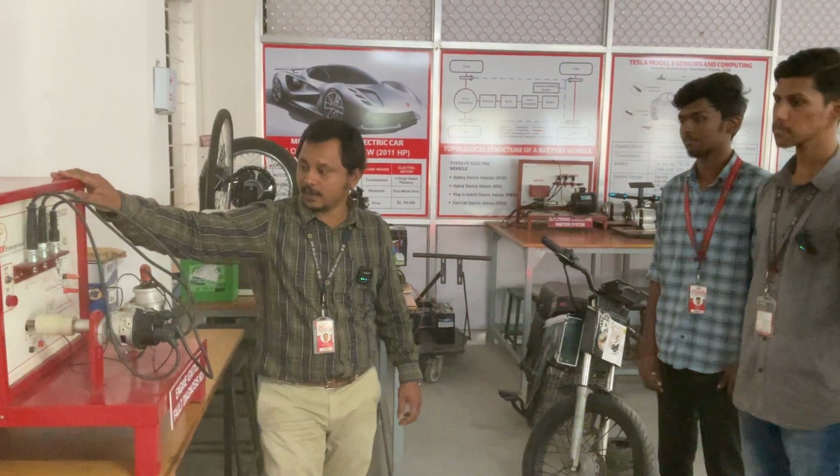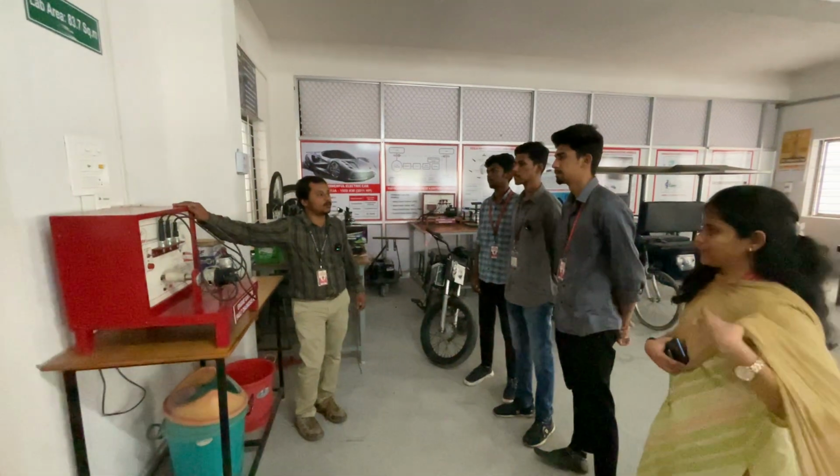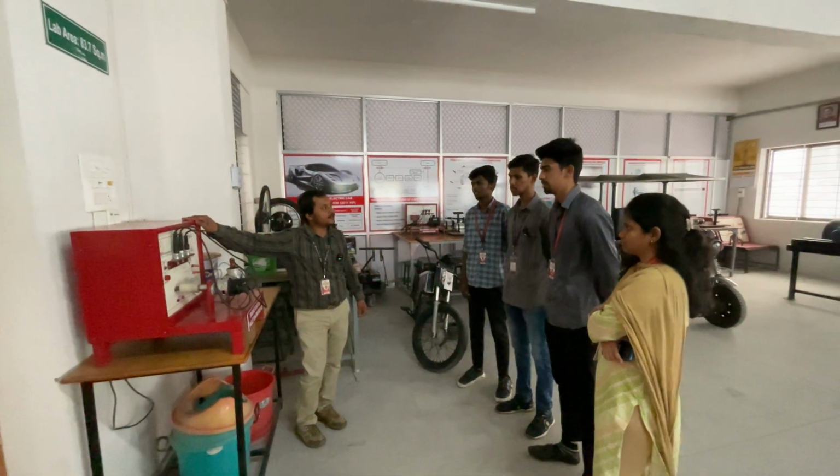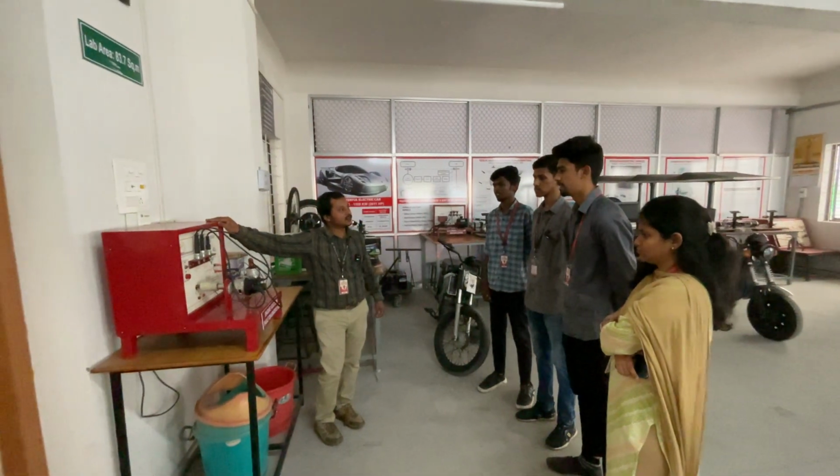So before getting into the working, you should know what is ignition system. What do you mean by ignition system? So something which ignites, gives a spark.